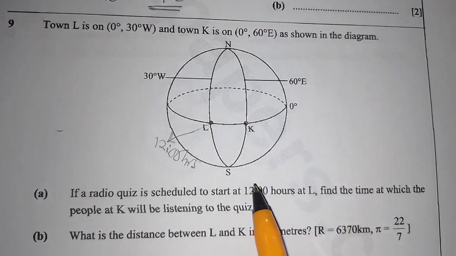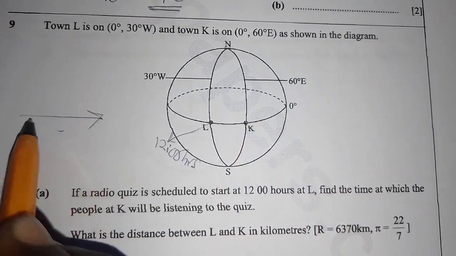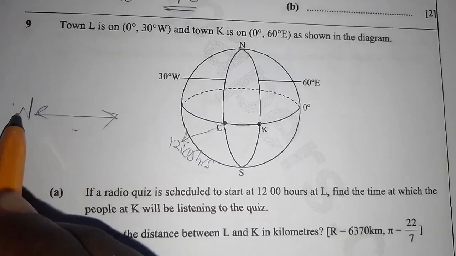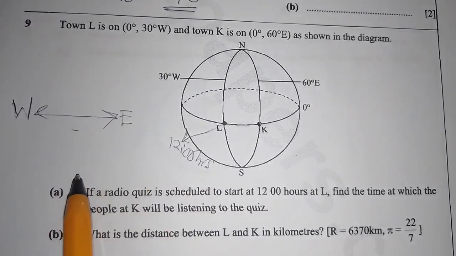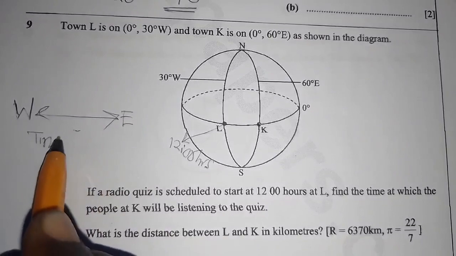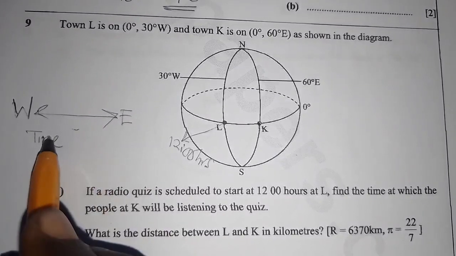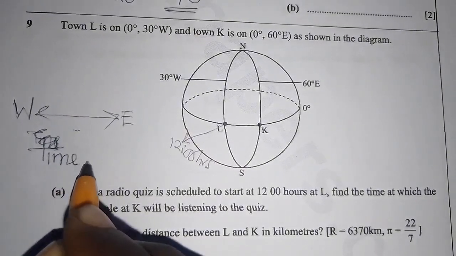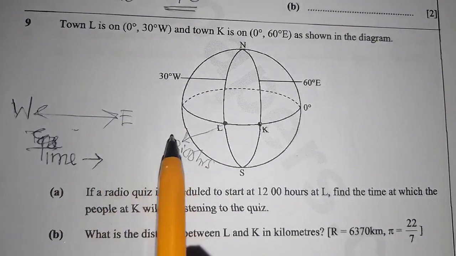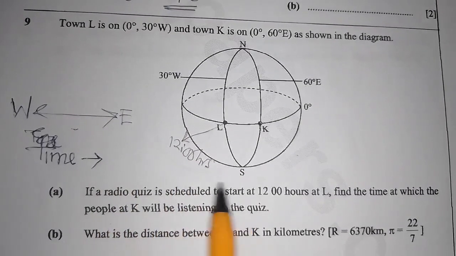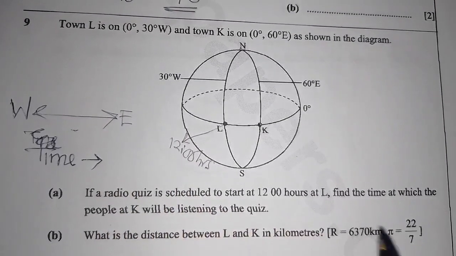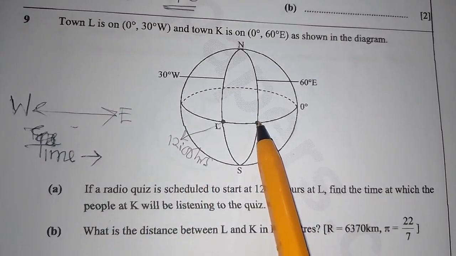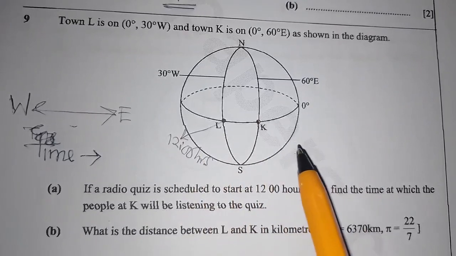So now what you need to know is that whenever we are talking about time, here we've got the west, and here it is the east. Time increases as it is going toward the east. So on the east side the time will increase. So the time here, if it is 12 hours, I should expect the time there to be more than 12 hours because time increases.